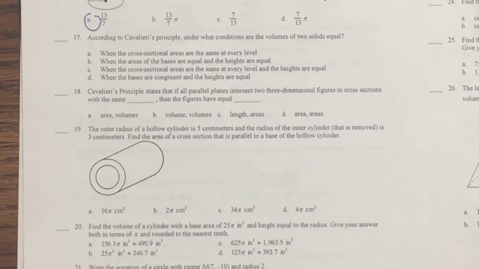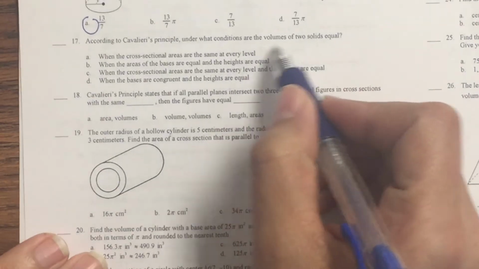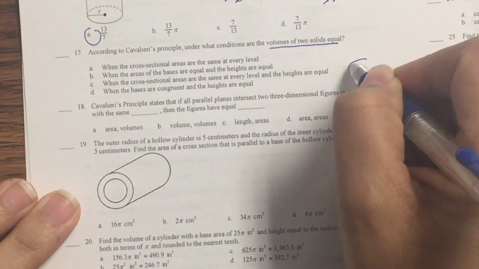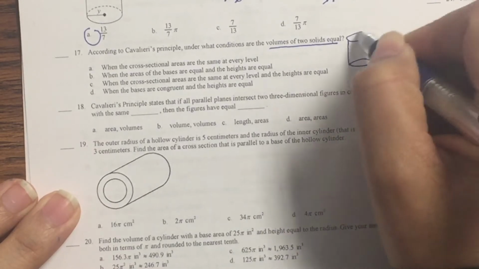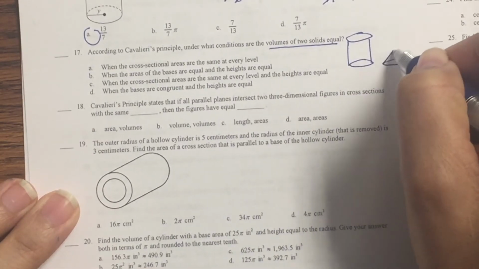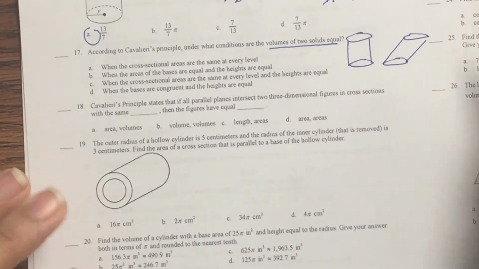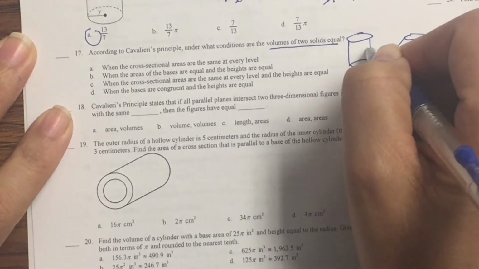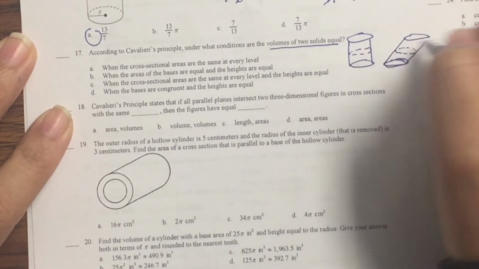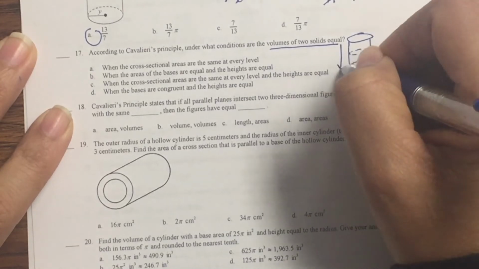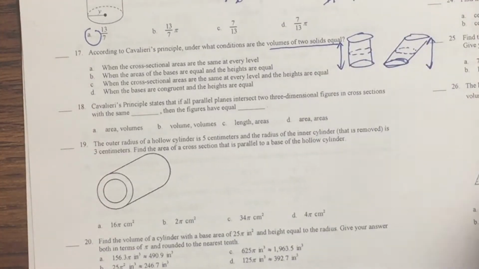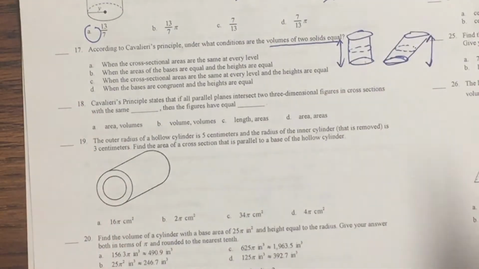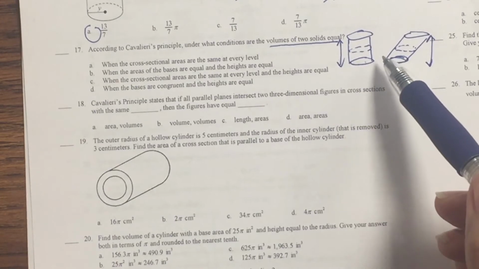All right, according to Cavalieri's principle, under what conditions are the volumes of two solids equal? So if you have a cylinder, for example, and you have a slanted cylinder, as long as the cross sections are the same, which means the base is the same and the height is the same, then they have the same volume. Okay, so that's what that means. The base and the height are the same. It doesn't matter what you do to it. You can deform it all you want to. Then the volumes are the same.